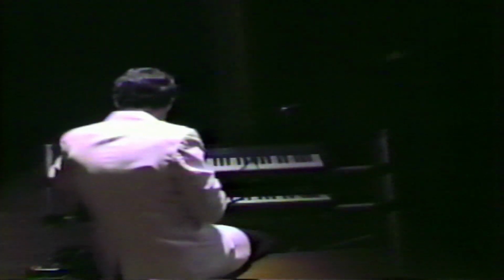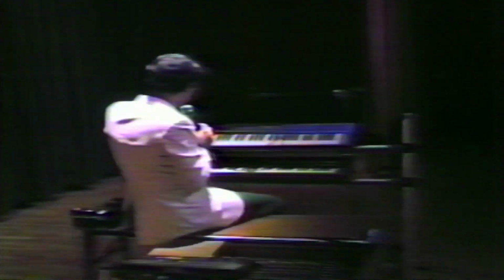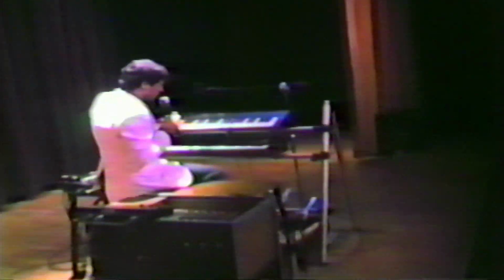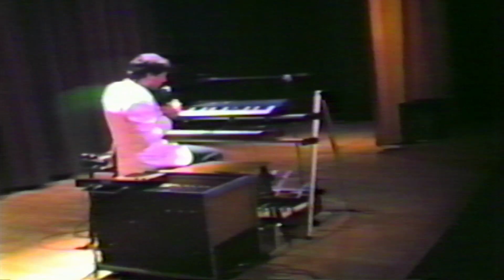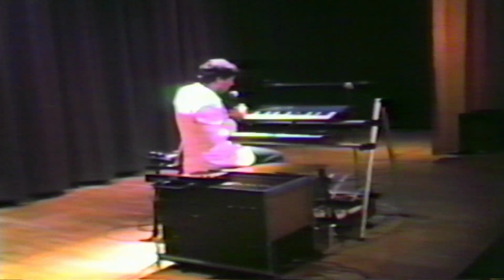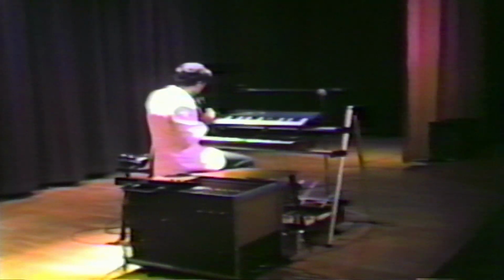I can make that pattern go faster or slower.